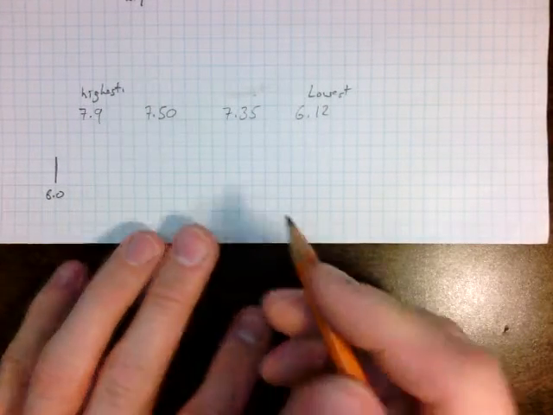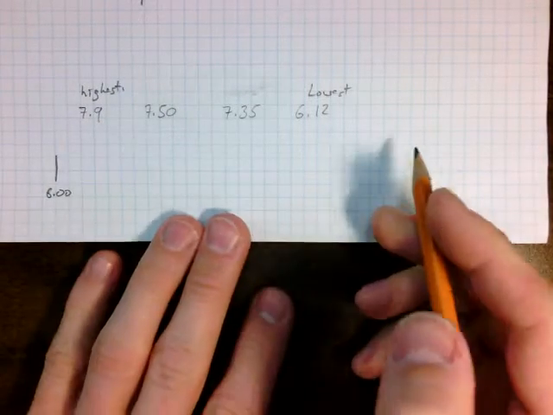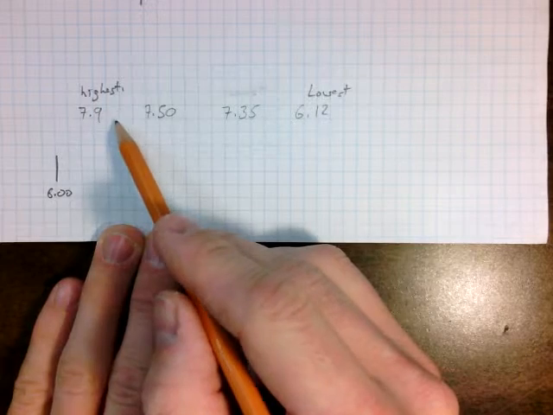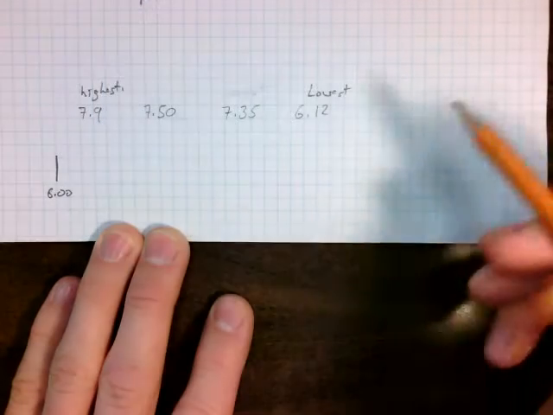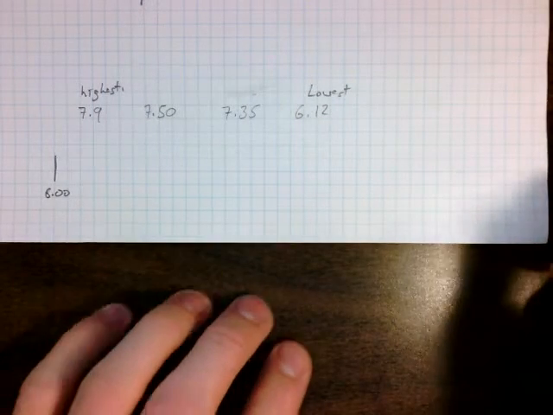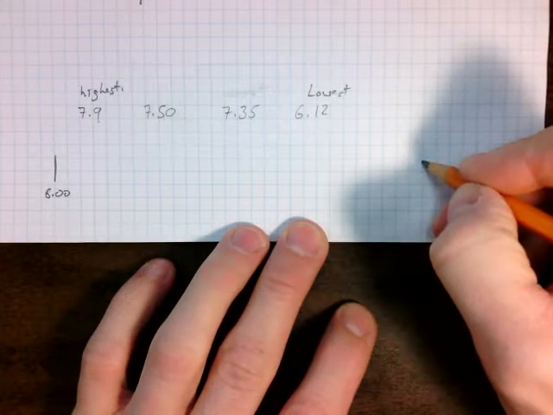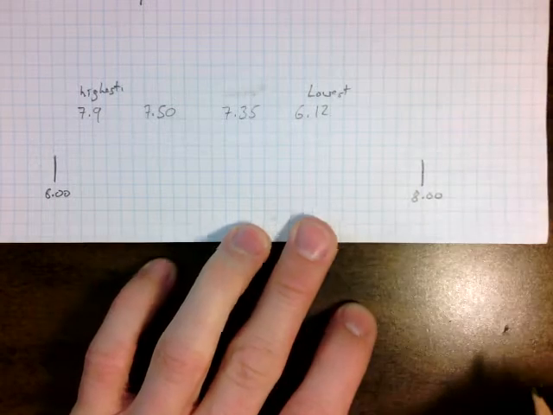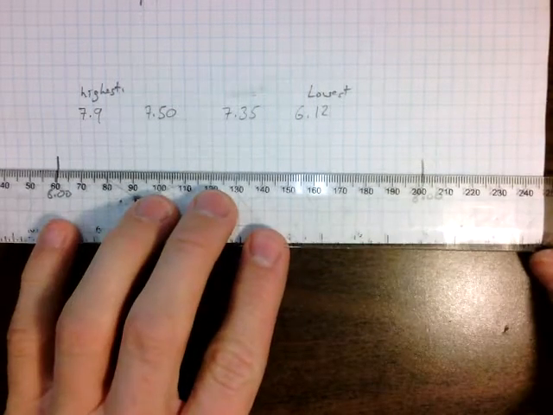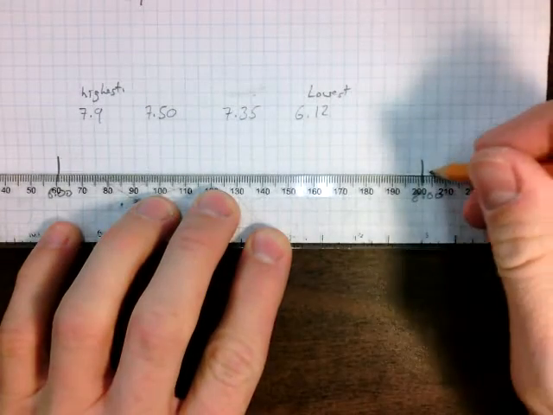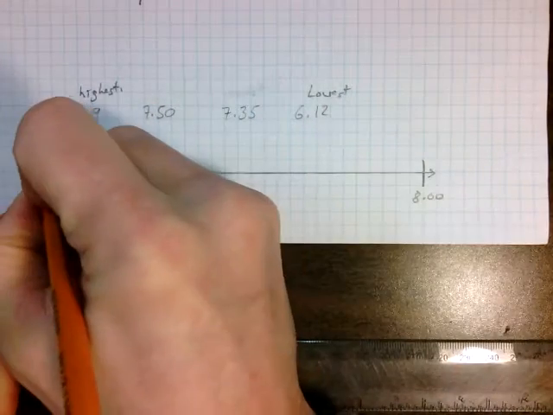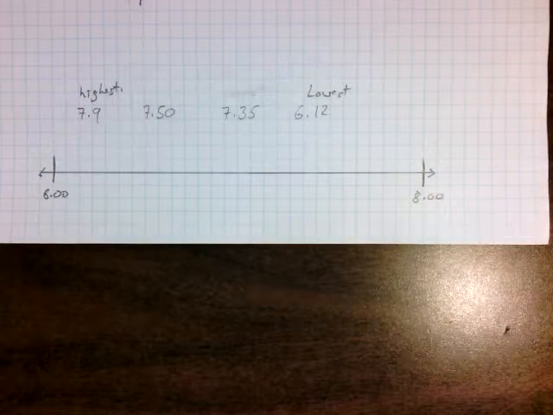And my highest number, actually I'll put 2 zeros because we have hundredths. My highest number is 7.9 or 7 and 9 tenths. So I'm going to pick a number just higher than that to end my number line. So let's pick 8. And I'll put 2 decimals for my hundredths. Draw the line. Once I have starting and end point, I can draw the line. Little arrow tells me this line continues in both directions.